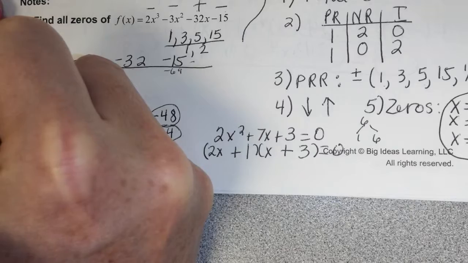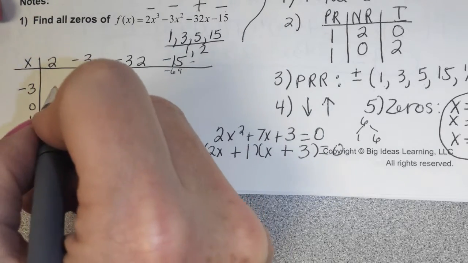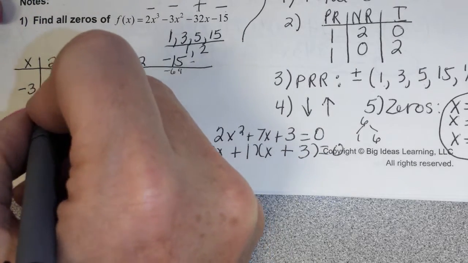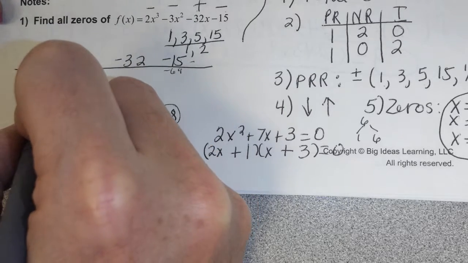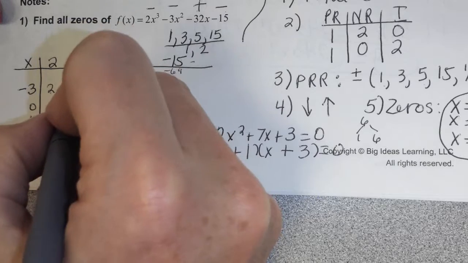I just want to review this again, guys. What do I do first if I'm checking negative 3? Bring down the 2. What's negative 3 times 2? Add it to that, what do you get?